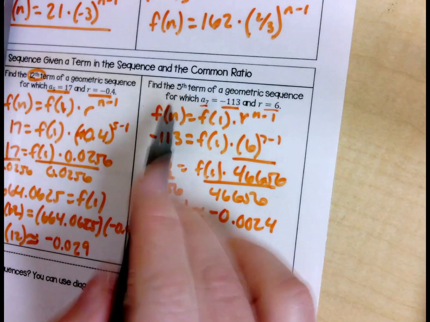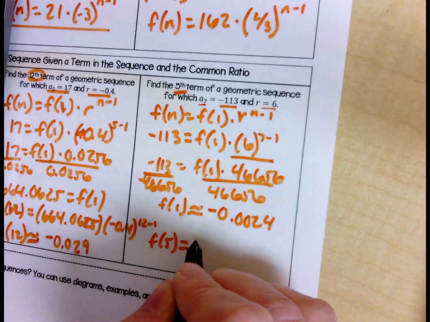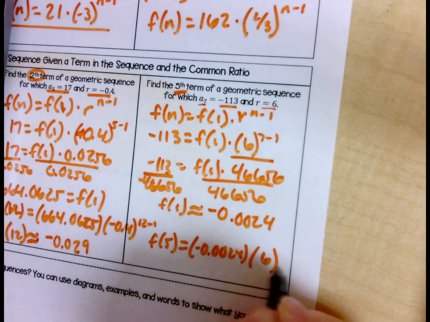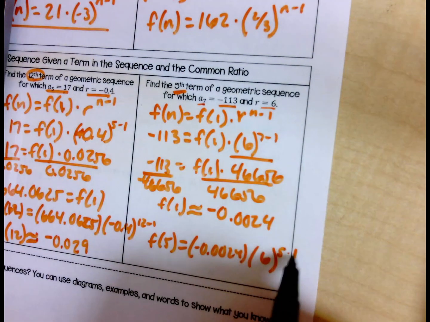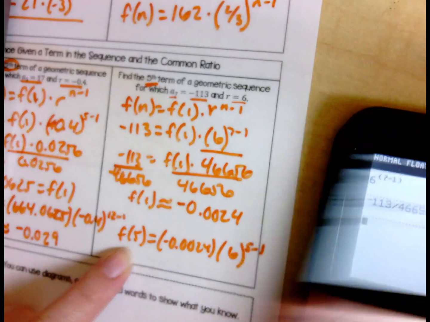So I'm going to plug this back in. This time, remember, I'm looking for the fifth term. So f of 5 is equal to first term, negative 0.0024, times the ratio of 6 raised to 5 minus 1. And we plug all of that straight into the calculator.